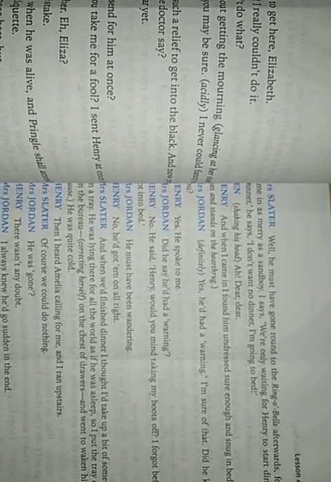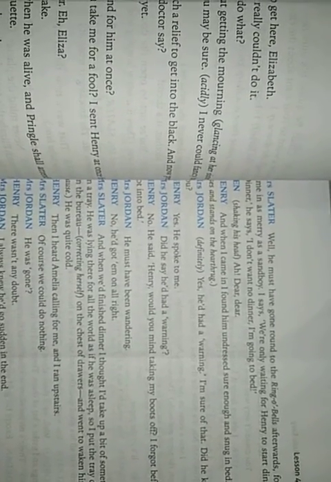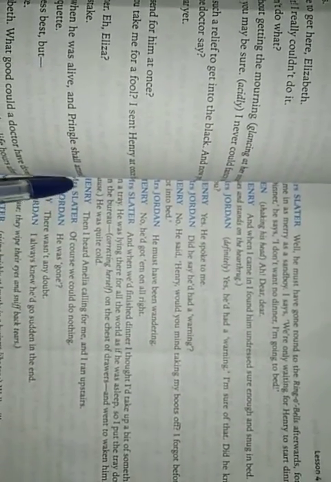Actually, they were talking about the grandfather, grandpapa. So Mrs. Slater was saying that. Look at here. Let me read it out. Then we are going to understand clearly.